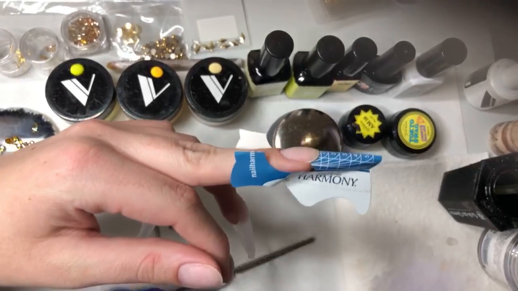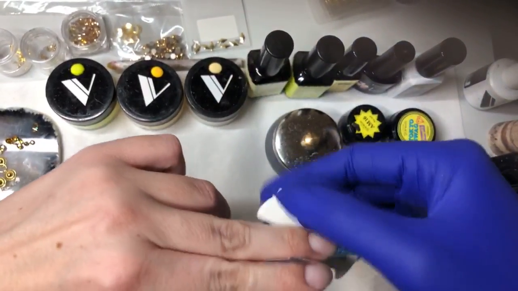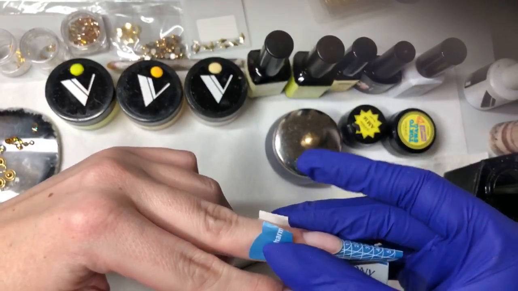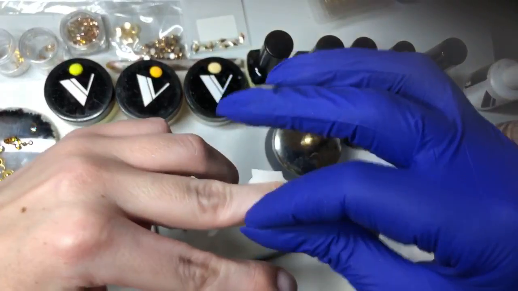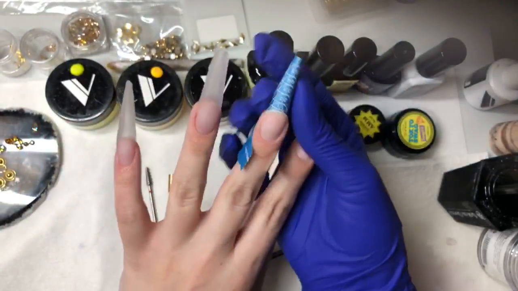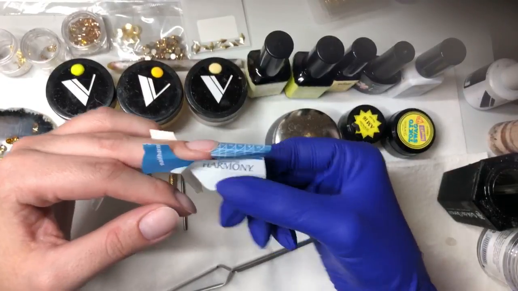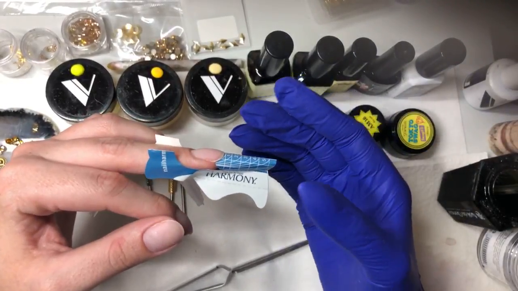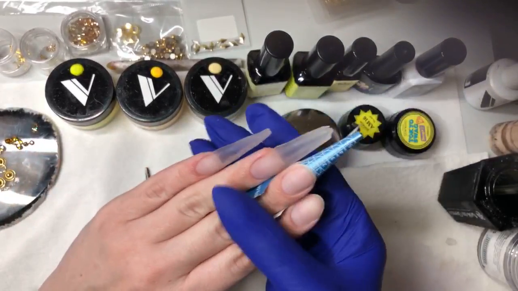I guess it's a little pointed down right now. There you go. Right, so especially for coffin, you don't want it to be going up. It's going to look weird.